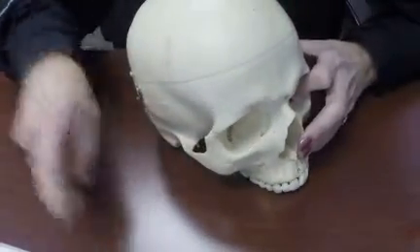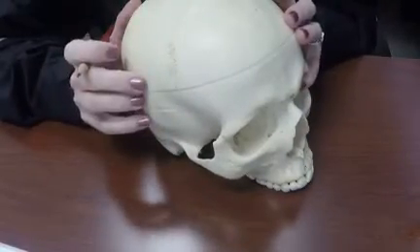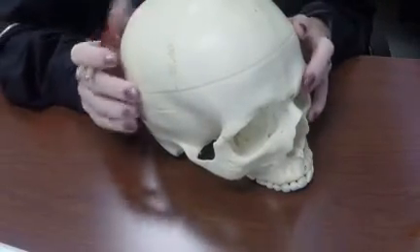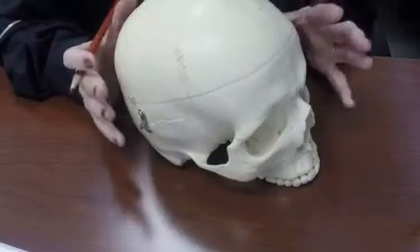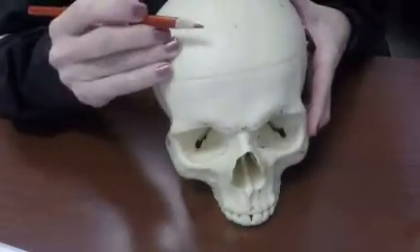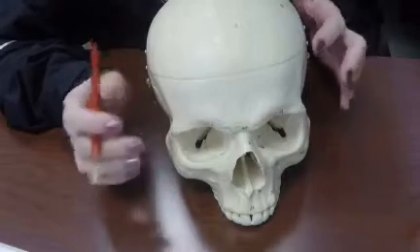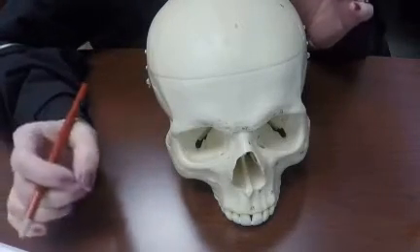In the two previous videos, we identified the sutures of the skull and the bones of the skull. Now I'd like to look at the markings of the skull. So we will work on the markings per bone. For example, we will start with the frontal bone and identify the markings there. I'm going to go ahead and say the name of the marking and the name of the bone.